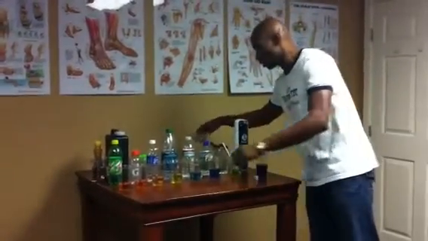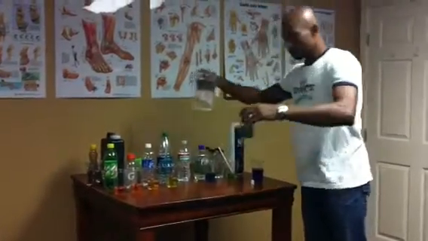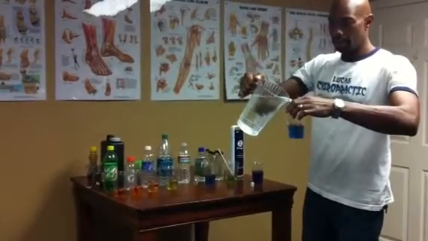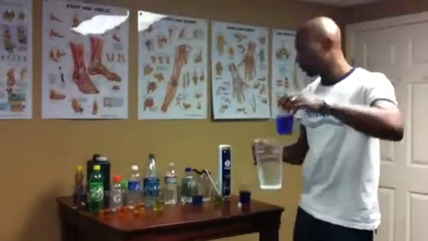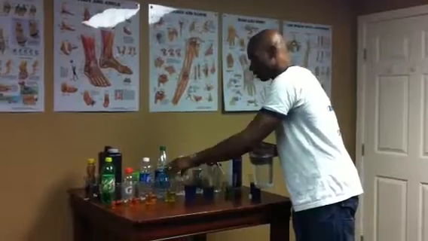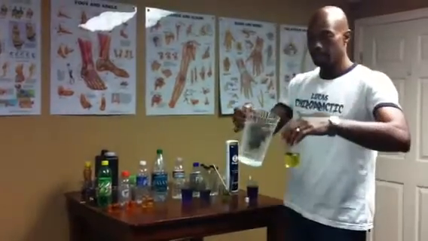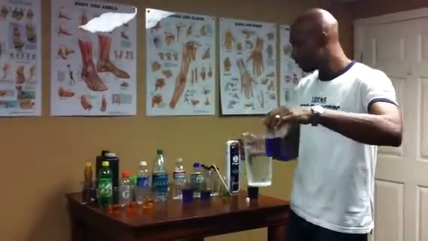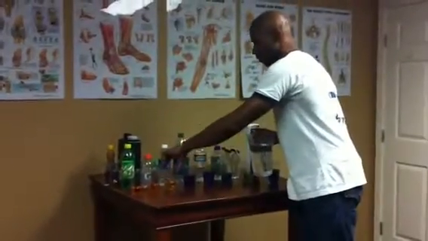So what I'm going to do is I'm just going to use water here. I pour a little bit of the Kangen water in there like that. You can see how that water goes darker because you're putting more oxygen into the water. This is Dasani. Same thing happens there. Aquafina.